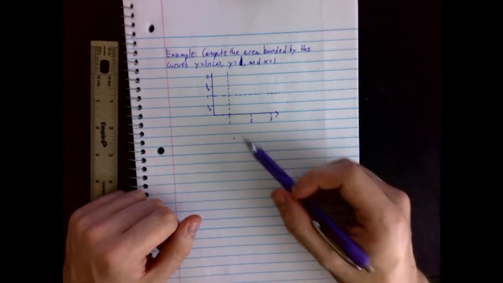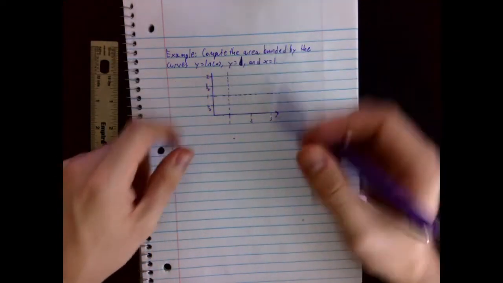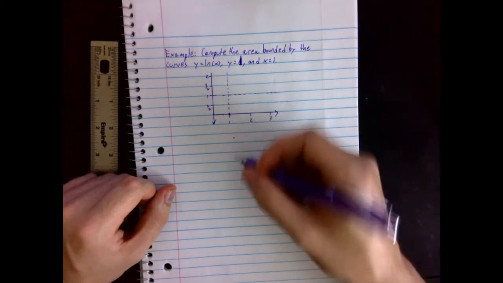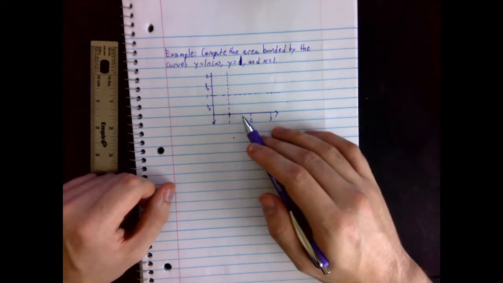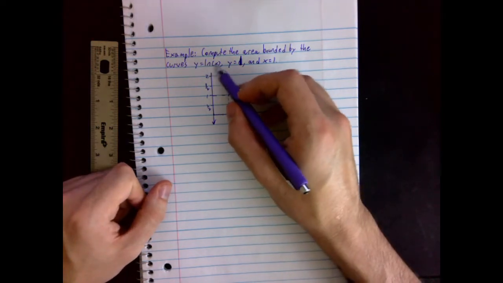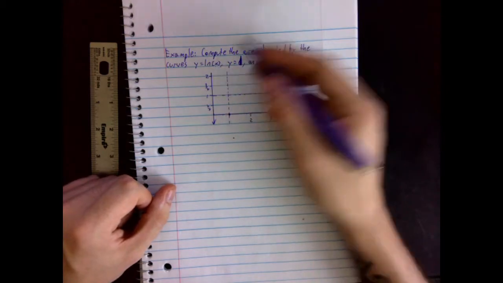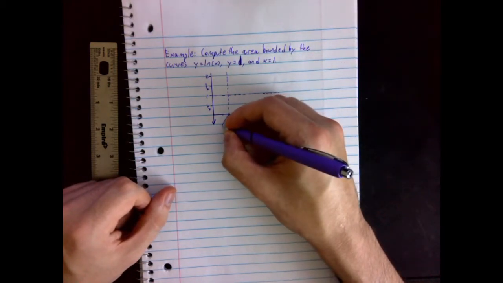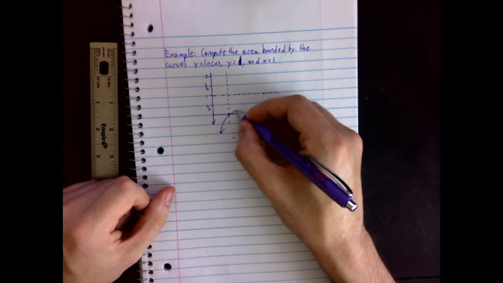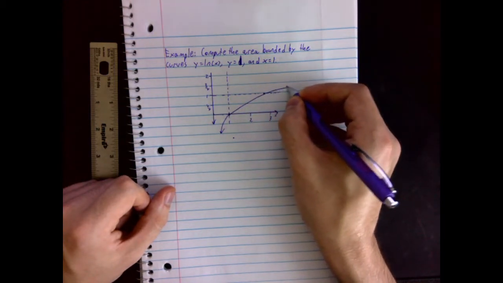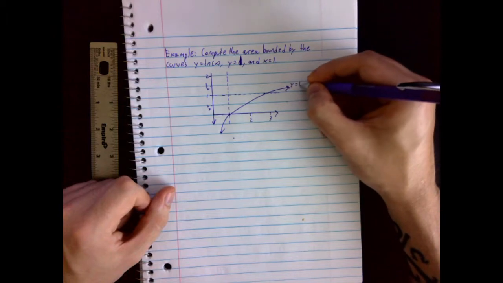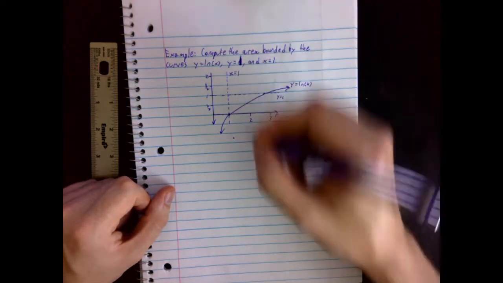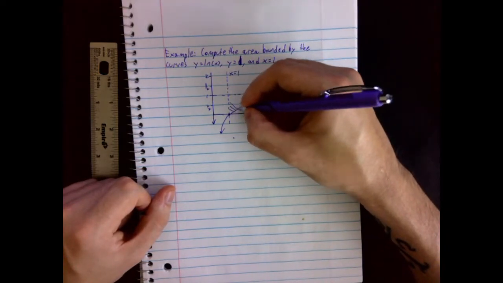And then I need to think about what the graph of natural log of x looks like. Well, we know that if I take the natural log of 1, I get 0. And then if I take the natural log of e, I get 1. And so the graph looks something like this. This is y equals the natural log of x. And the area I'm interested in is this guy right here.